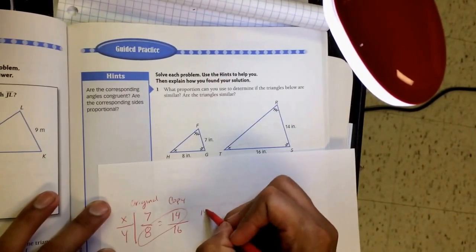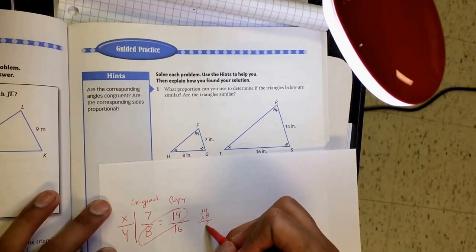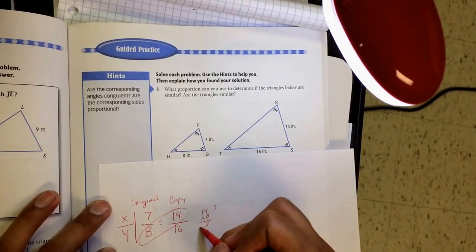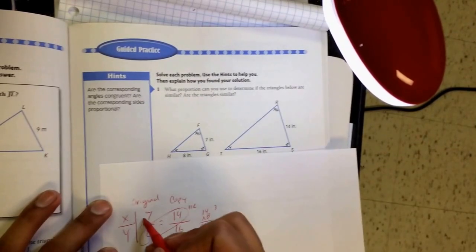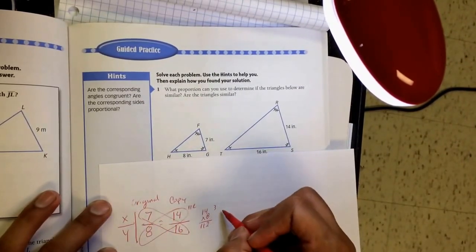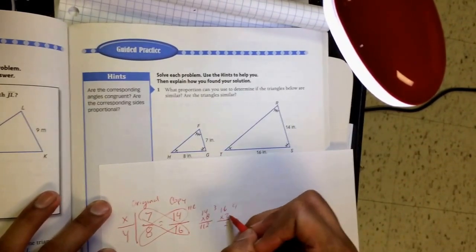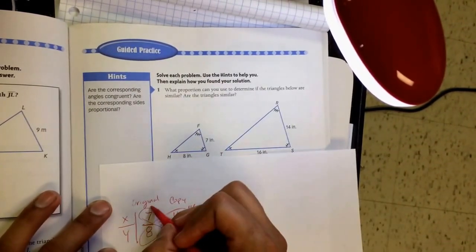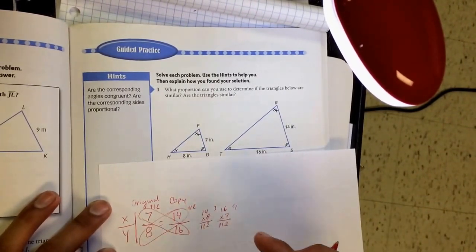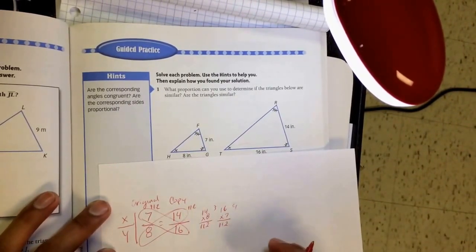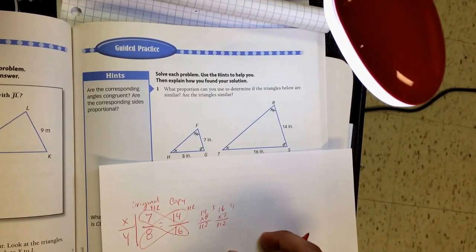Let's see. 14 times 8. What is 4 times 8? That's 32. That would be 112. And then we multiply 16 times 7. That's 42. Times 1, that's 112. So we got the same answer. So they are similar. Because we got the same answer, we can conclude that those are similar, right? Yes. Now that we know that they're similar, we can find the scale factor.